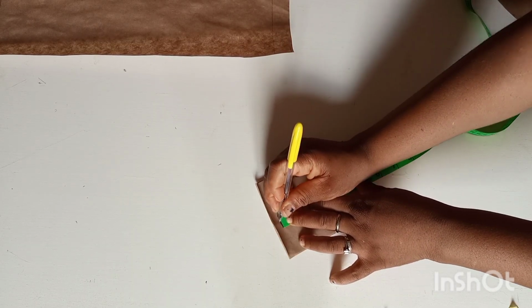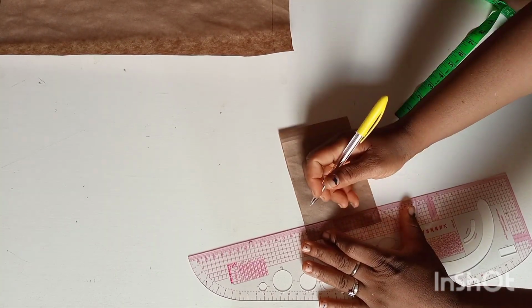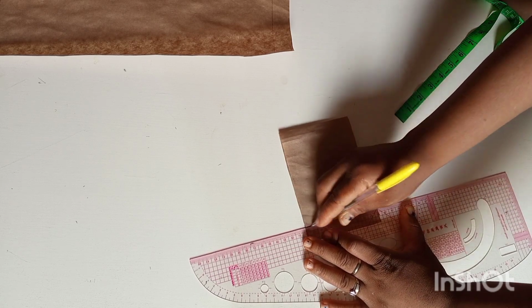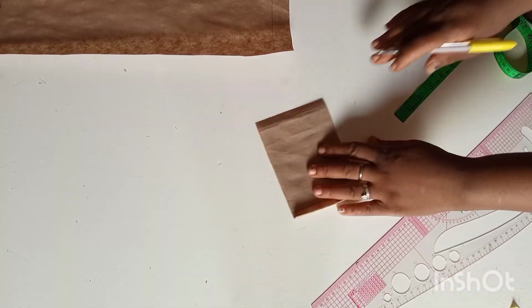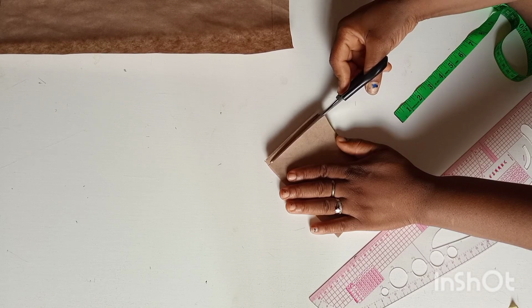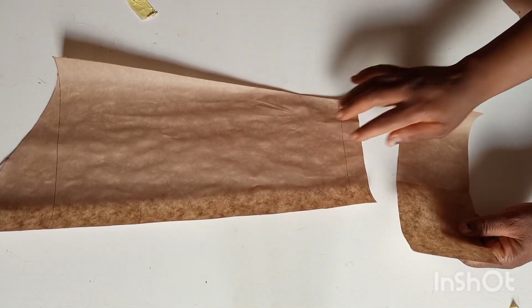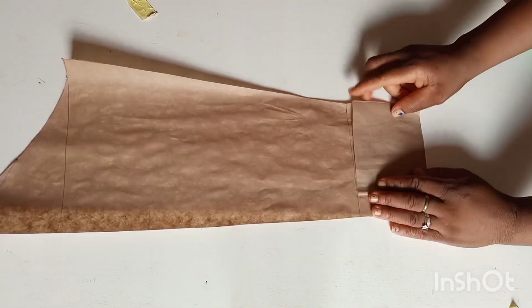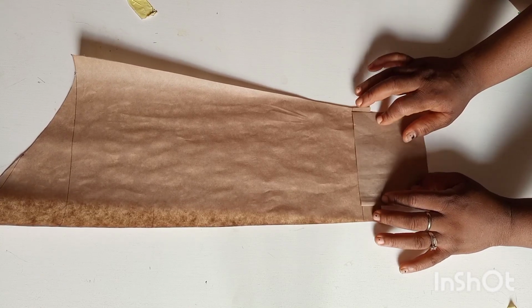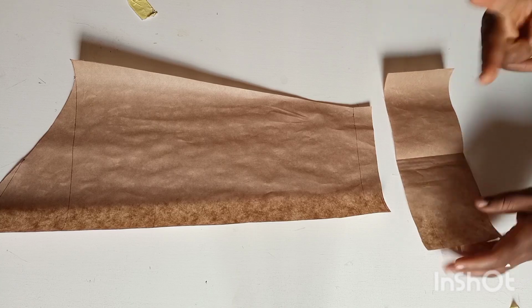I fold it into 2 and I measured 5 inches. Then I'll cut it off. I'm going to cut 4 pieces of this band when cutting. 4 pieces of it. Then I'll join it. I'll show you when I'm joining the band so that you see what I mean by that.